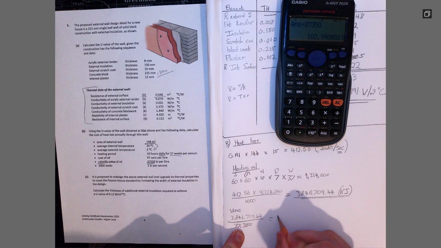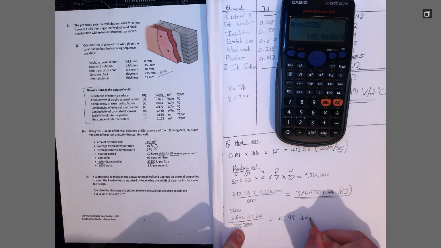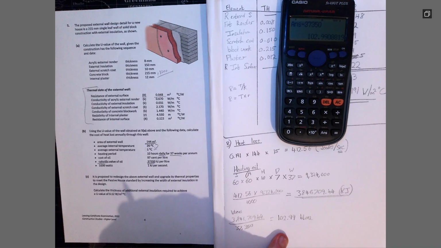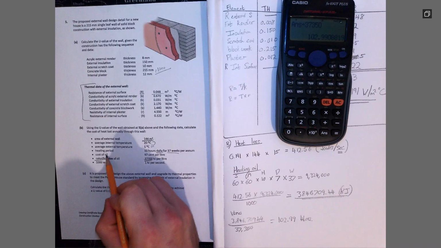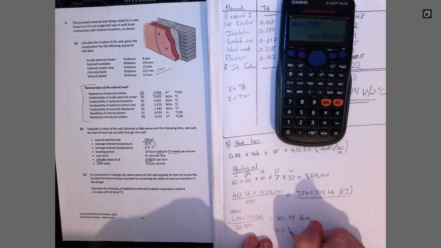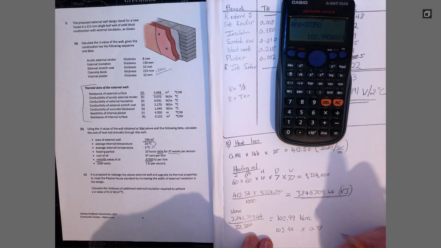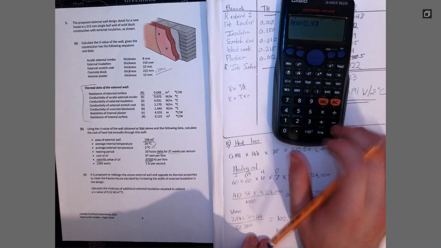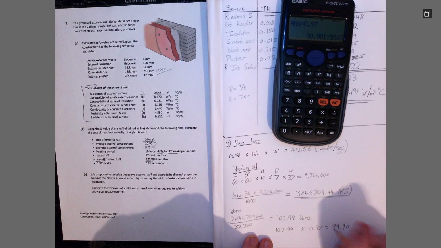I'm getting 102.99 liters. So it's cost me 103 liters, let's say, of oil in a year. How much is that going to cost me financially? I look in the question: cost of oil, 97 cents. So 102.99 times 0.97, as in 97 cent is 0.97 euros, equals, I am getting, give or take, 99.90 euros a year.